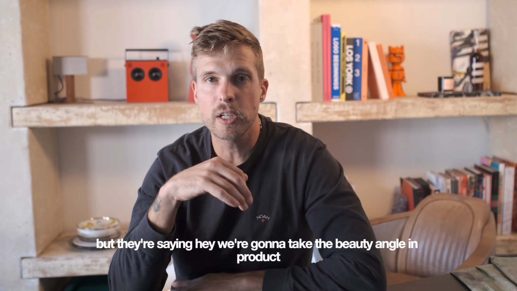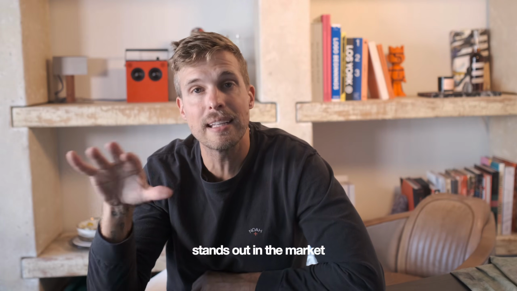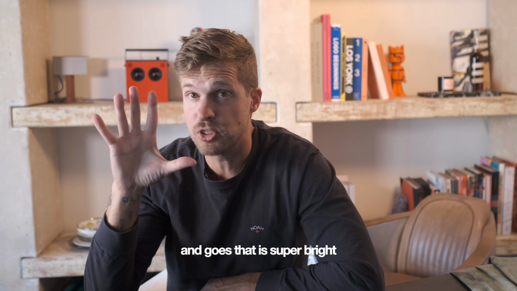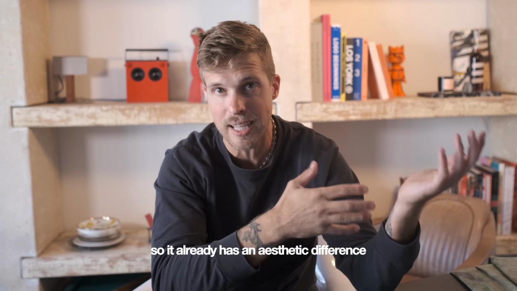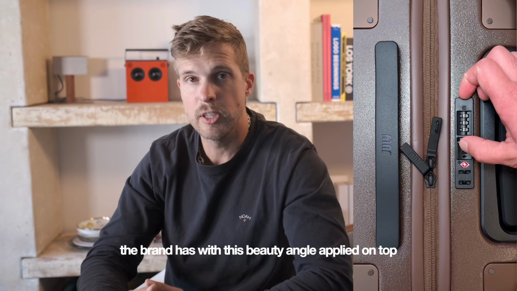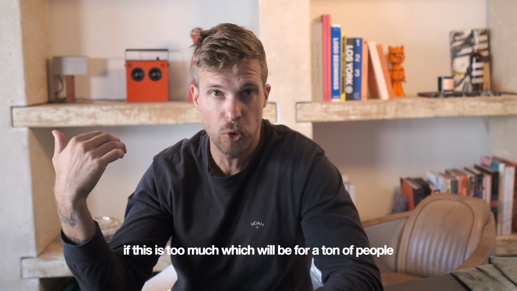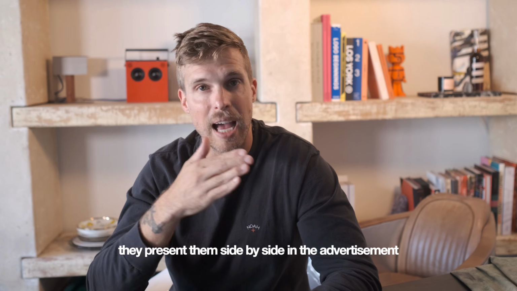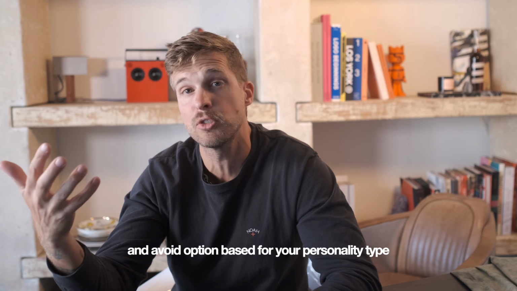But they're saying, hey, we're going to take the beauty angle in product with a simple technique that just stands out in the market. It positions against everyone's subtle base colors and goes, that is super bright, while still incorporating their trademark trunk style. So it already has an aesthetic difference that the brand has, with this beauty angle applied on top. And even if they offer this in your regular matte colors too, if this is too much, which it will be for a ton of people, then the downsell is getting people to look at the matte options. And they present them side by side in the advertisement with their natural contrast and a little option based on your personality type.